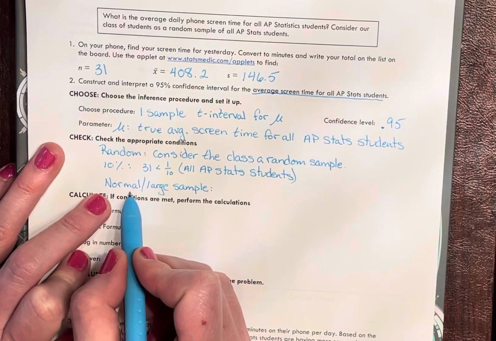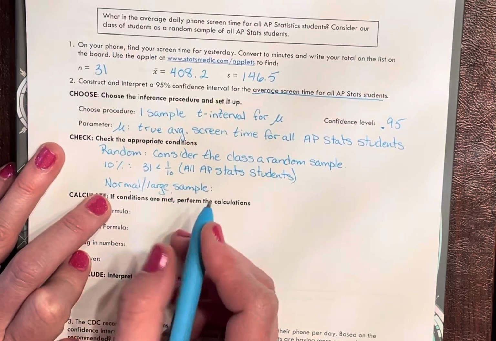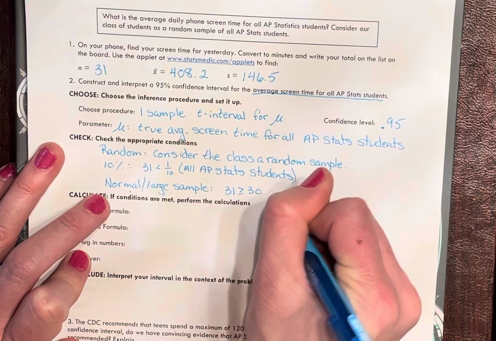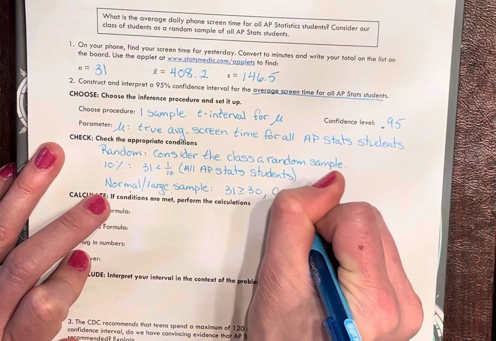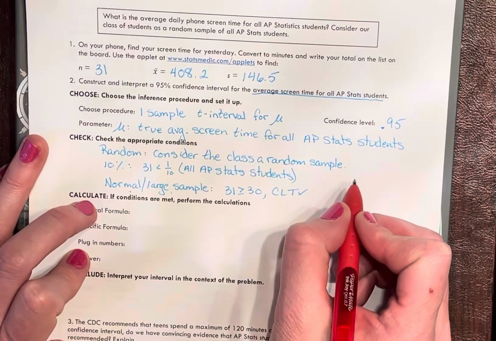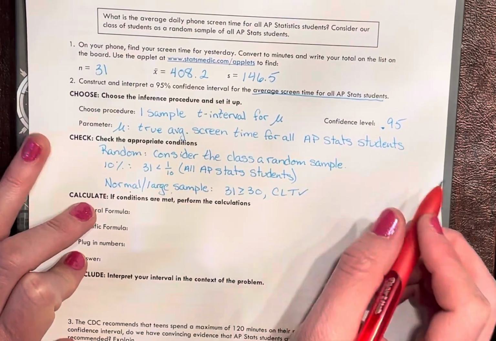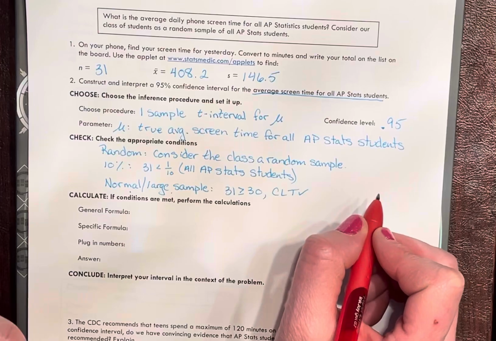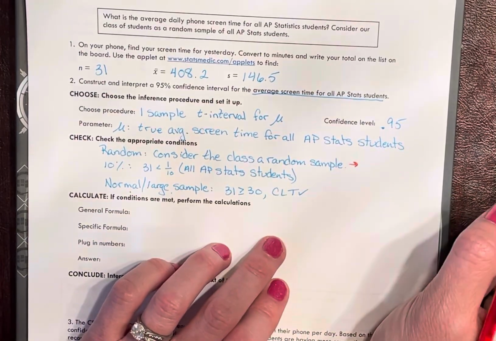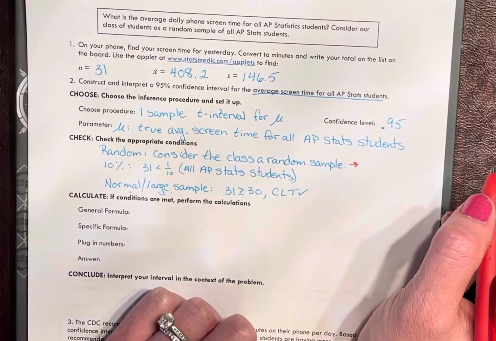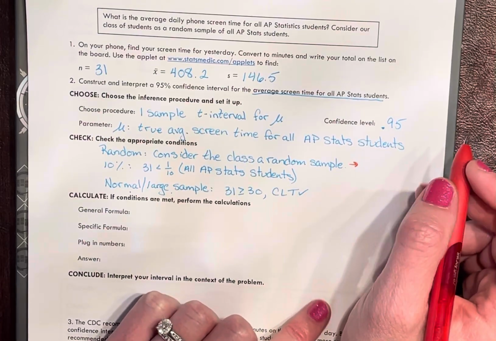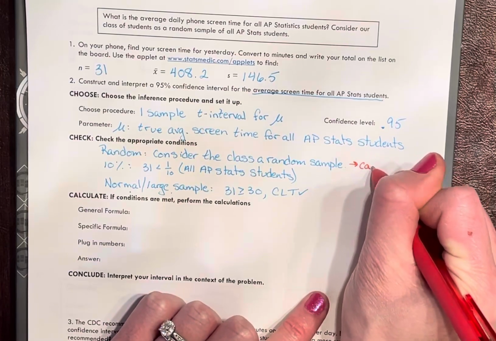And I don't know anything about the population, but I do have a sufficiently large sample. 31 is greater than or equal to 30, so we have met the central limit theorem. You don't need to write what I'm doing in red on the AP test. This is for our understanding of what's going on here, but why we do each of these things. And I know we've done this a million times. I know you're like, well, duh, I already know that. Great. That's the goal. If you're still struggling to learn this, write it down.